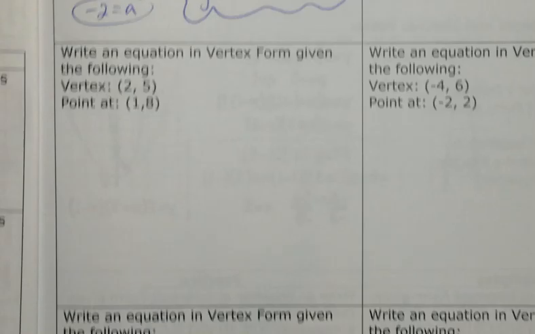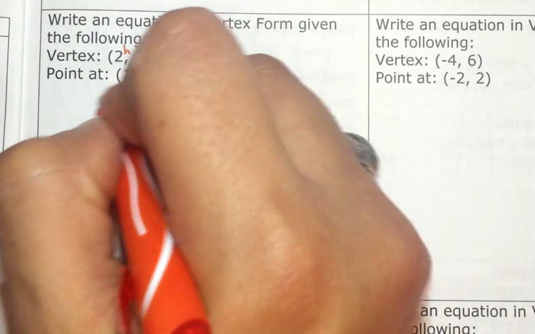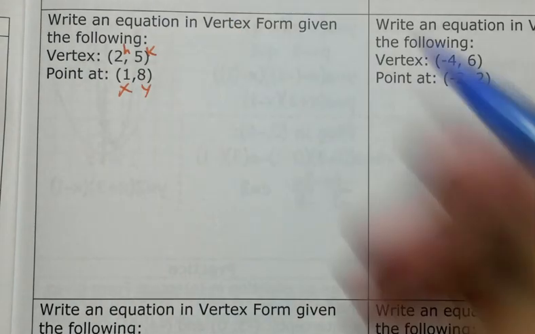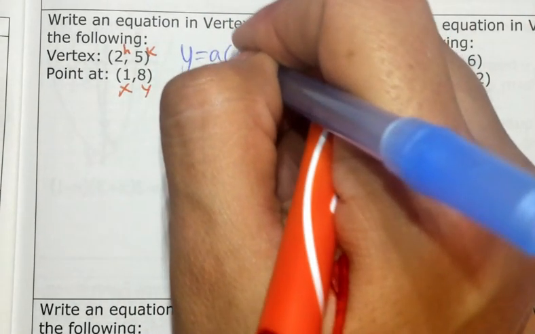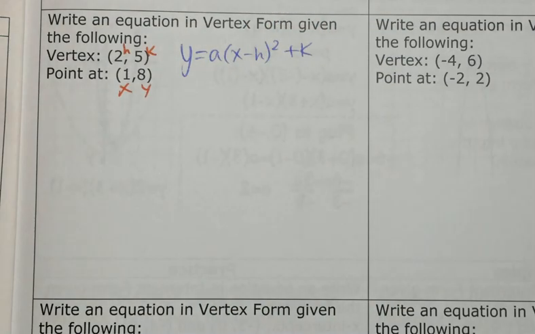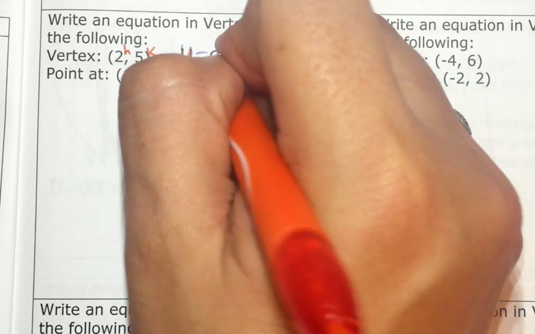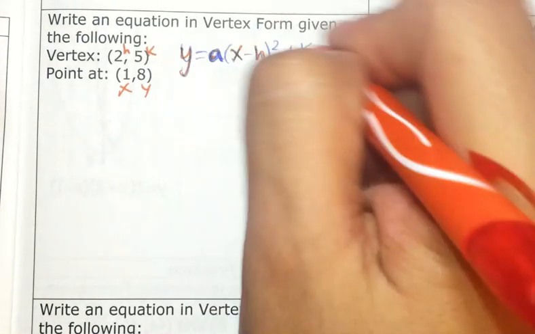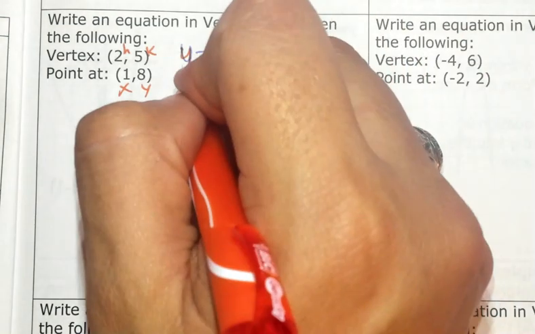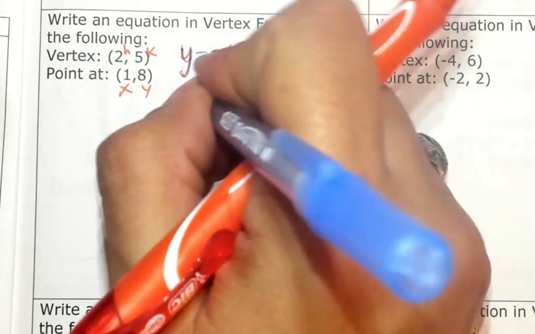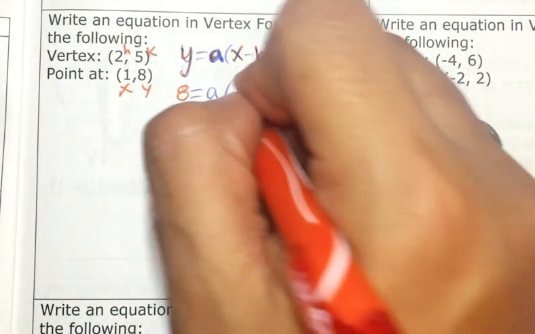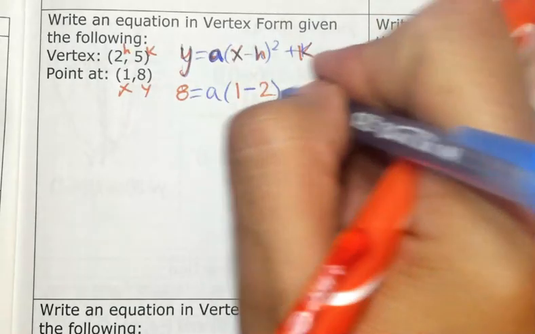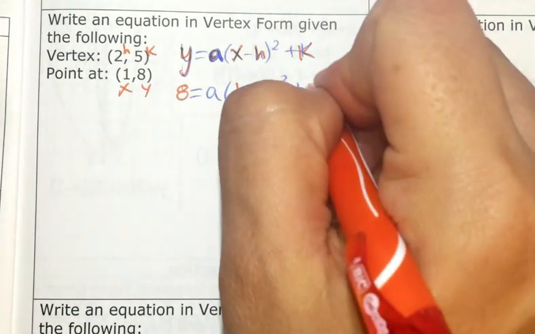Here's an example without a graph given, but enough information to start. So a vertex is h and k, and a point is x and y. So we have the template a(x minus h) squared plus k, and we're going to replace the y, the x, not the a, the h, and the k. So we're going to replace the y with an 8, and then the x is a 1, your h is a 2, and your k is a 5.